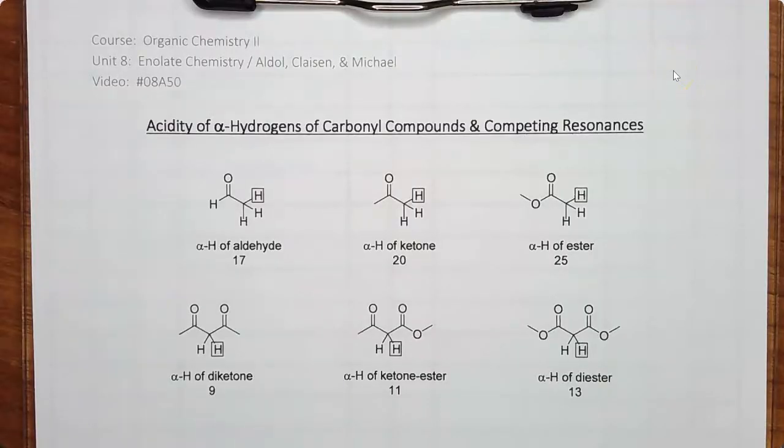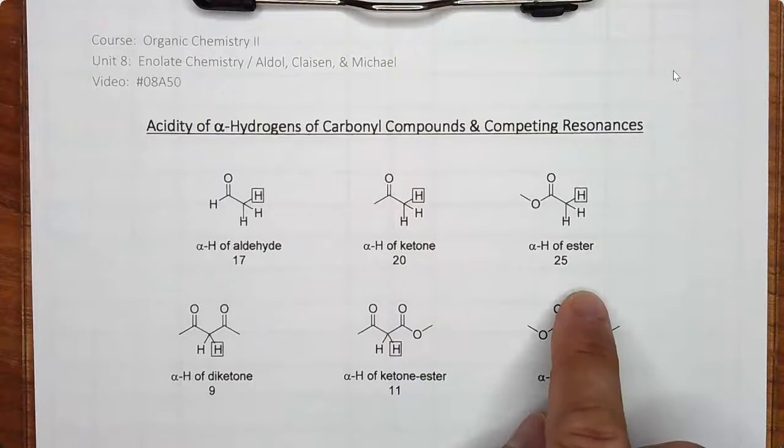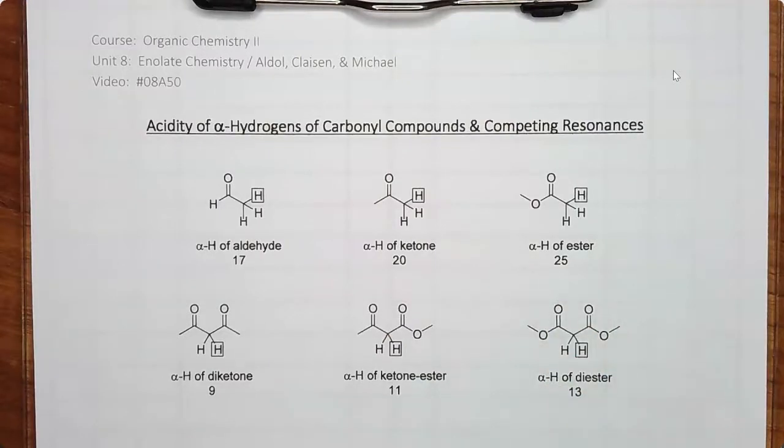The pKa's that I want my class to memorize are shown here. They are of the aldehydes, ketones, and esters, and also of the dicarbonyls. Again, just to reiterate, we are interested in these acidities because we want to form the enolate. And quite simply, an enolate is formed by reaction with a base.